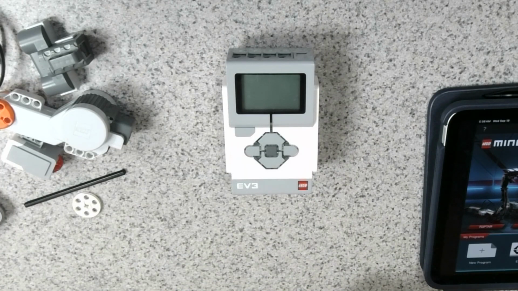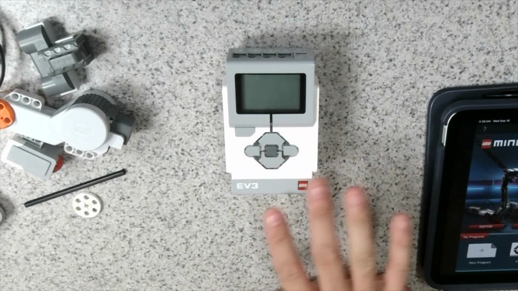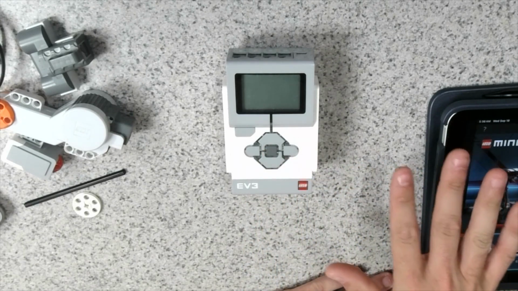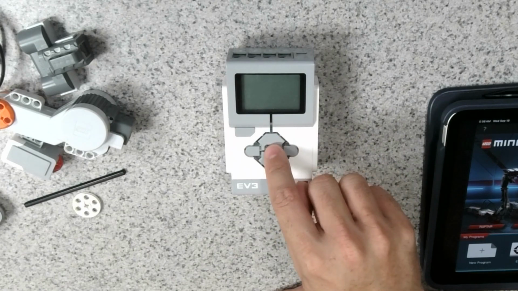So now that you have mastered driving, we're going to actually start connecting some sensors and doing a deeper coding using if statements or if-else statements. Before we do that, we're going to actually clear out our programs on our app and on our bricks. Let me show you how to do that.